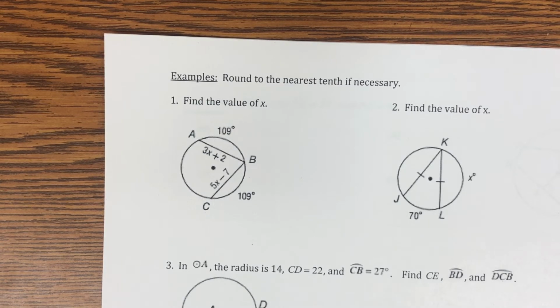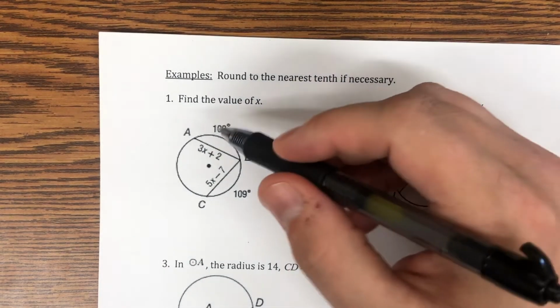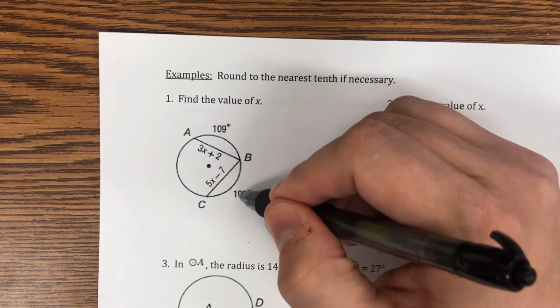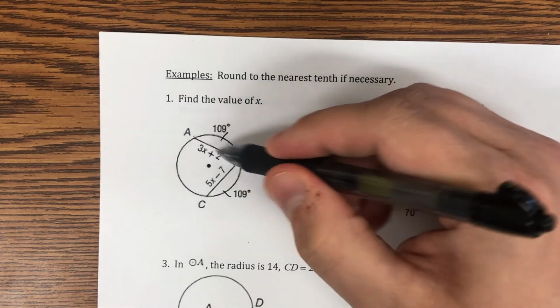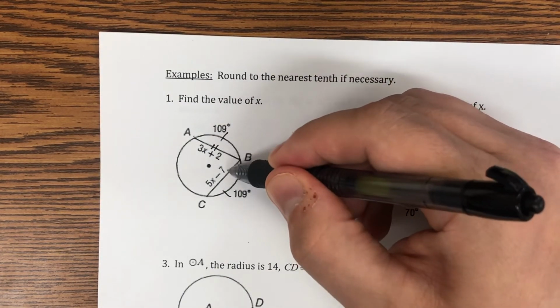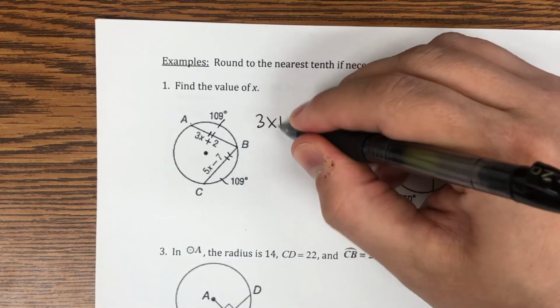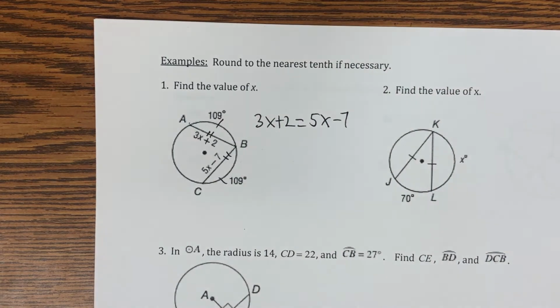Our first case says, find X. When I look at this, I see that arc AB is congruent to arc BC. They're both 109 degrees. If these arcs are congruent, then these two chords are congruent. So we just need to say that 3x plus 2 is equal to 5x minus 7. Kind of looks fairly obvious.